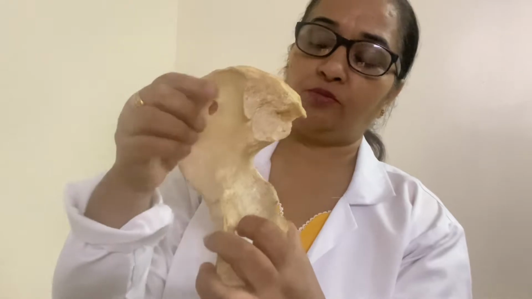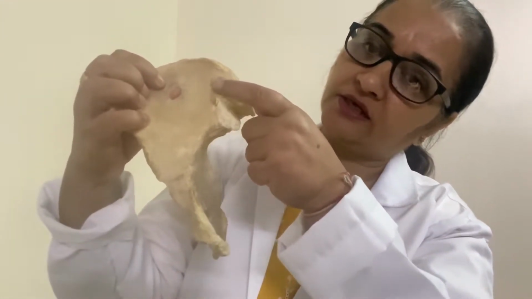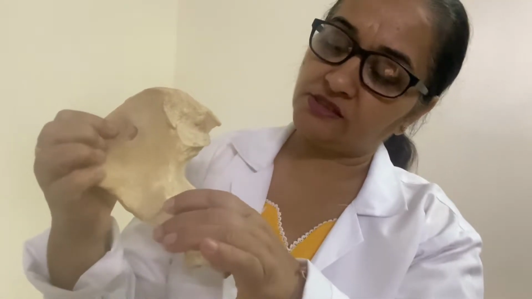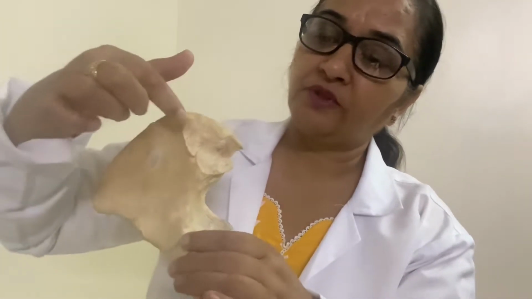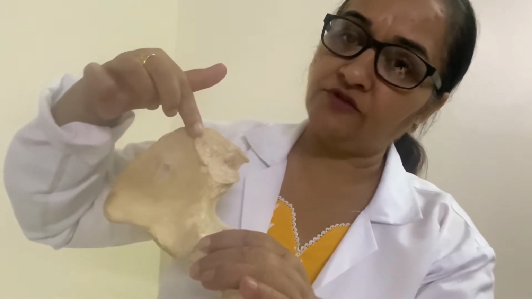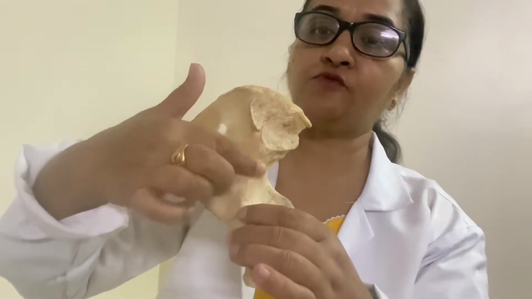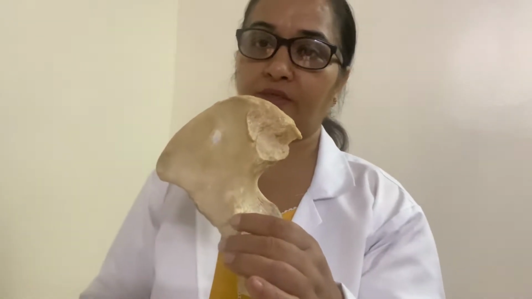The third border present in this bone is the medial border, which starts from the iliac crest, running downward and ending at the iliopubic eminence. So this is the medial border. This medial border is rough in the upper portion and smooth and rounded in the lower portion, and this forms the iliac part of the arcuate line.